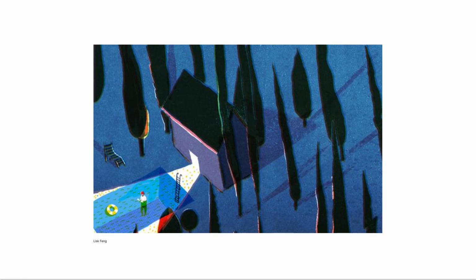And I also want to show you, of course, some illustration examples with this asymmetrical composition or asymmetrical framing technique. This illustration is by Lisk Feng. I think it's a really good example of this idea. Obviously, the focal point is this character in the swimming pool, and we are given this extra help in understanding that they're the focal point because of the light coming up from the house, and all of it is put down in the bottom left corner.